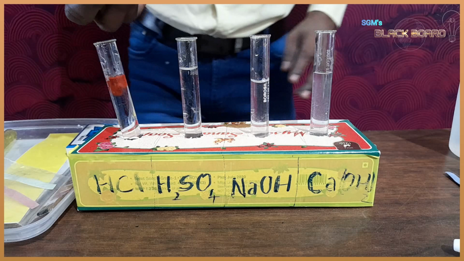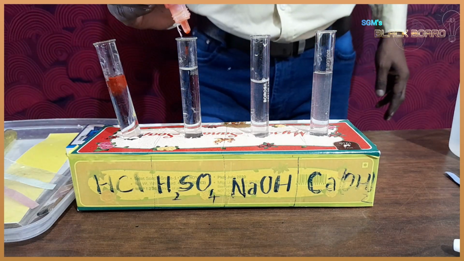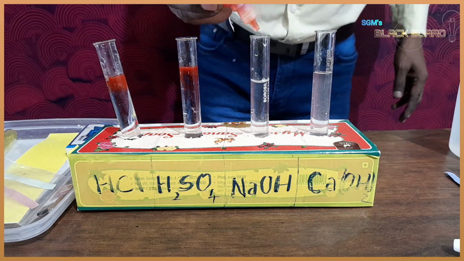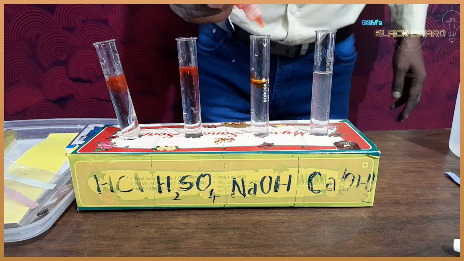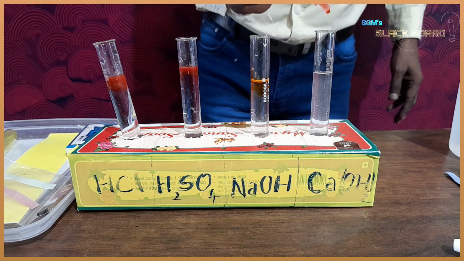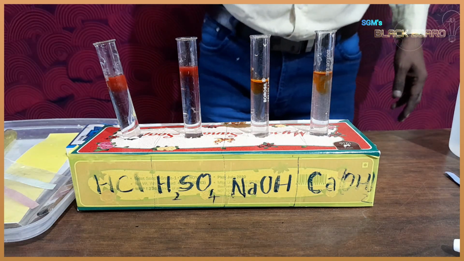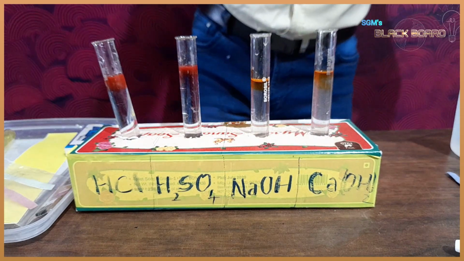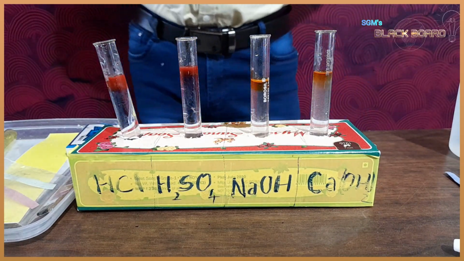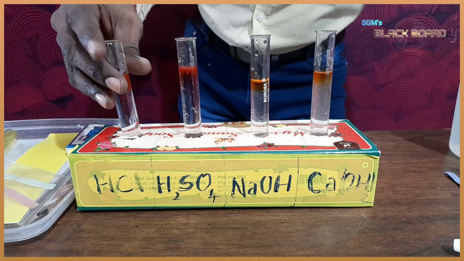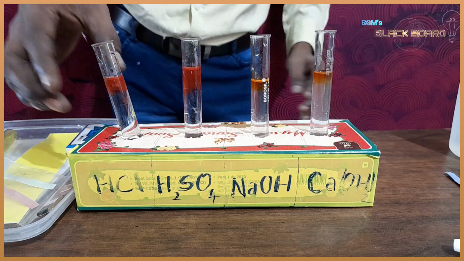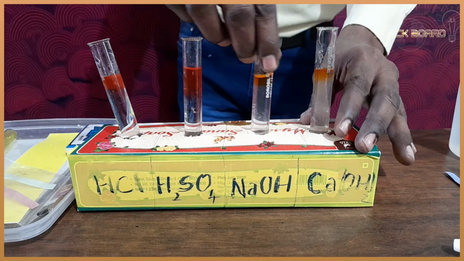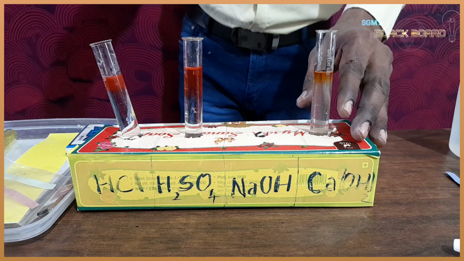I have added one drop in HCl and another drop I am taking into H2SO4, and one more drop I am adding to sodium hydroxide and one more drop I have added into the calcium hydroxide. Now observe all those things. Here just observe the colors of all these four of them. So what have you understood now?